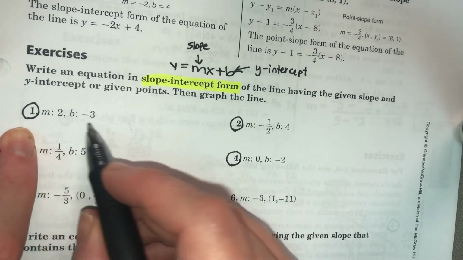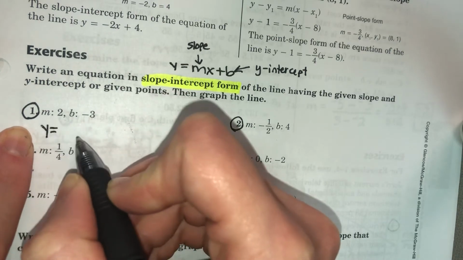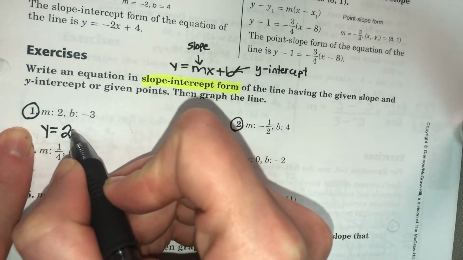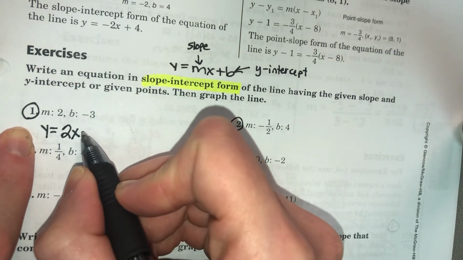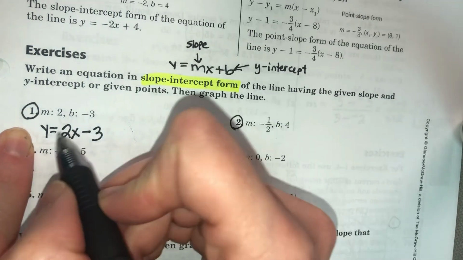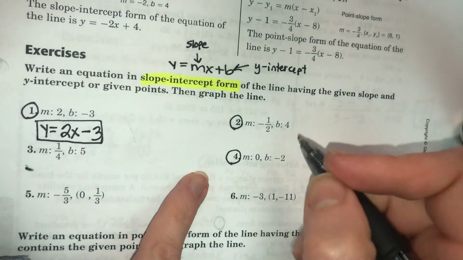So my first equation, it's going to be y equals the number in front of the x, remember, is your slope, your m, so that's 2x. And then plus b, you could put plus -3 or you can just put -3. Either one is fine. I would take it either way. That's that one done.